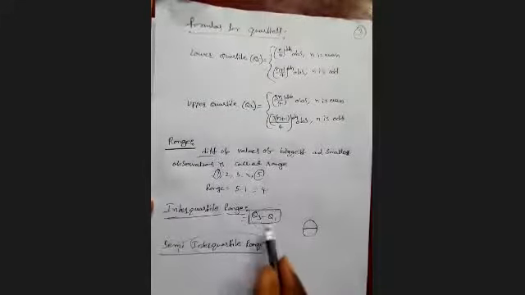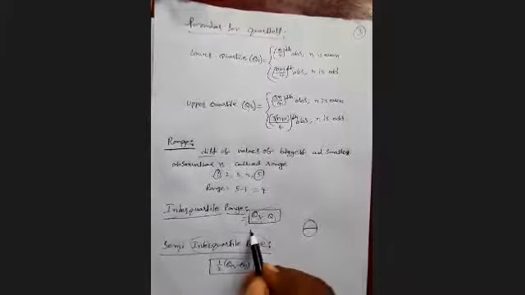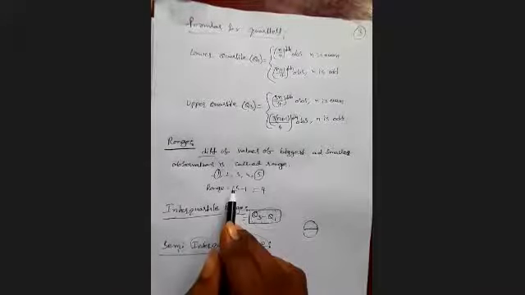So for this quartile range, we have to find the half. That is 1 by 2, half. 1 by 2 of Q3 minus Q1 is called the semi-interquartile range. So this is the range of semi-interquartile, this is the range of interquartile, and this is the range of observations.